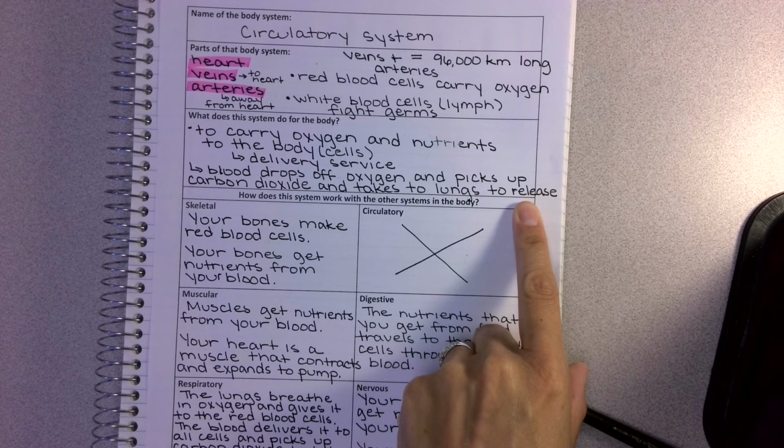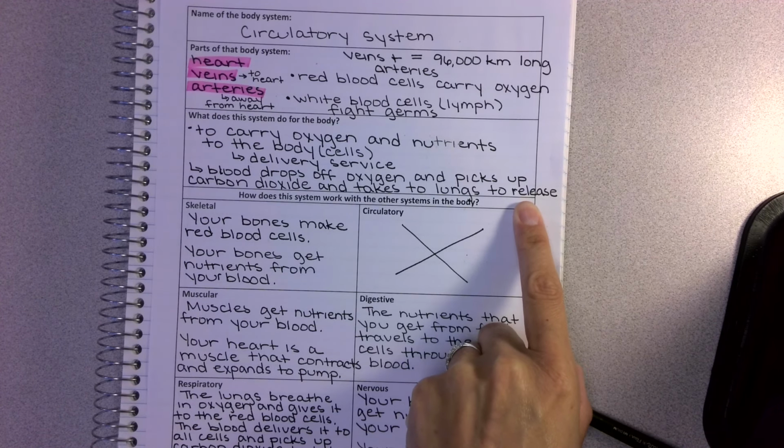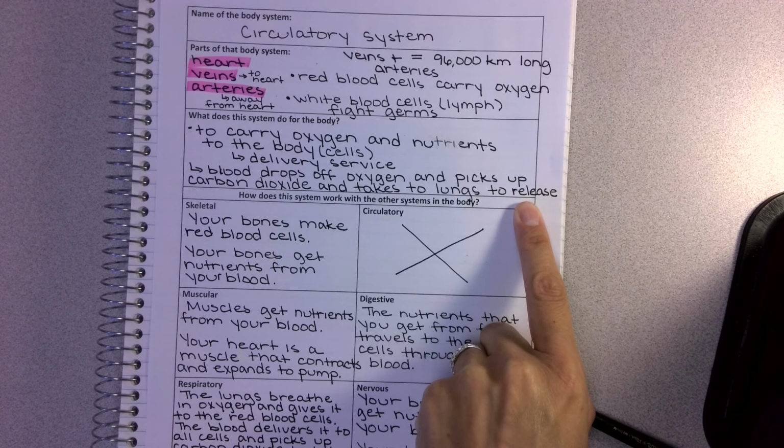So your lungs breathe in air and take in the oxygen. It puts the oxygen in your blood. So your red blood cells pick it up at your lungs. Your heart then pumps that blood throughout your body. So then all the oxygen and nutrients that's in your blood gets delivered to all of the cells in your body.